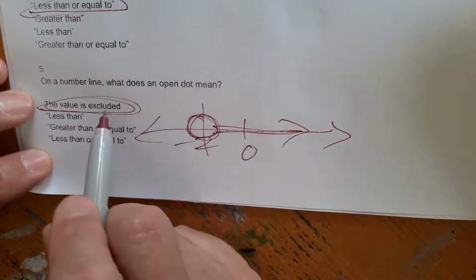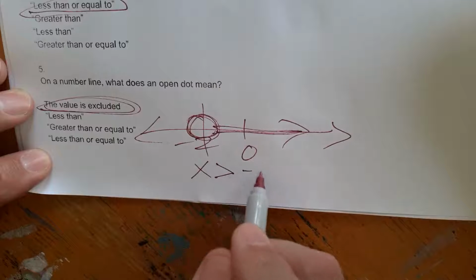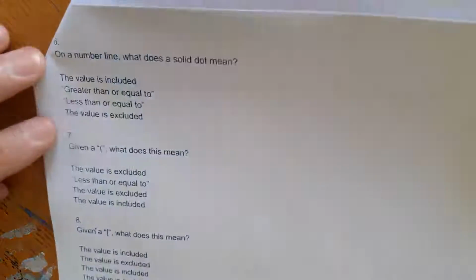It is not included. Excluded is the opposite of included. So we would say here x is greater than -2, but no equals, because it does not include -2. All right, let's see what else they've got for us. How about a solid dot?